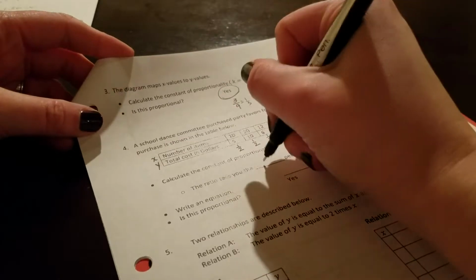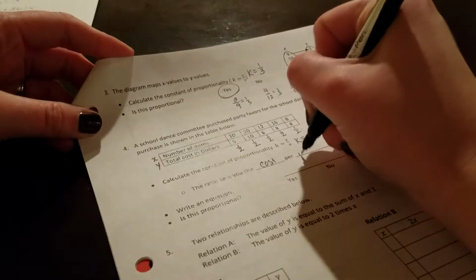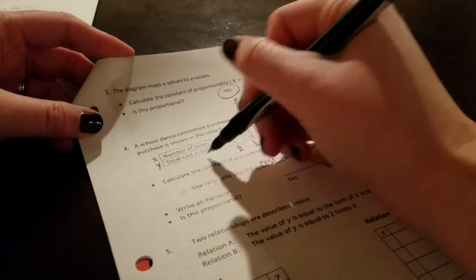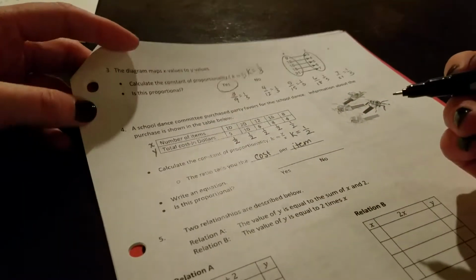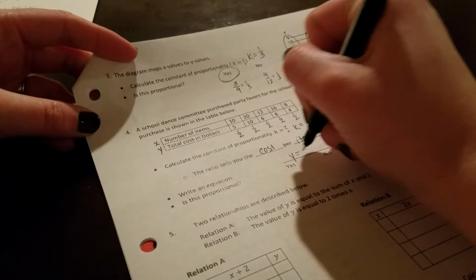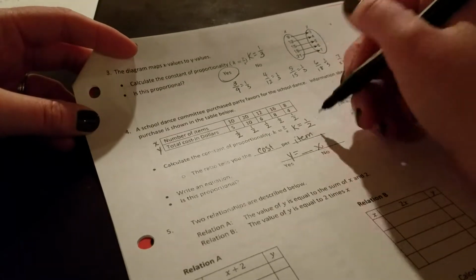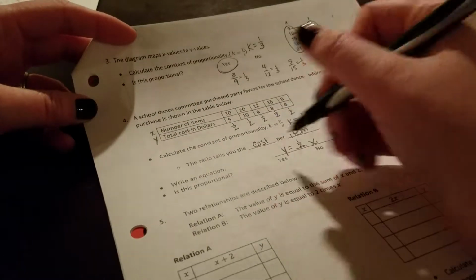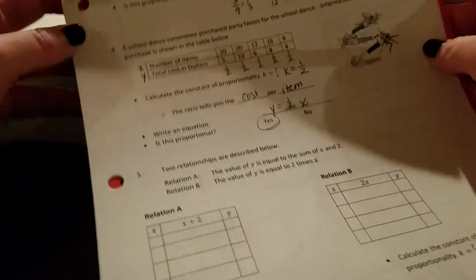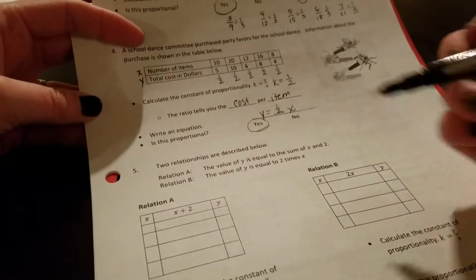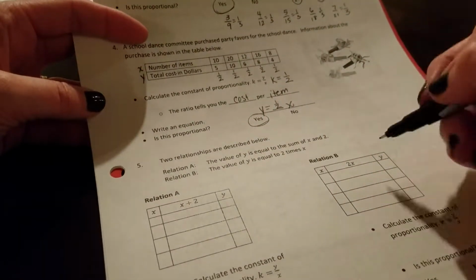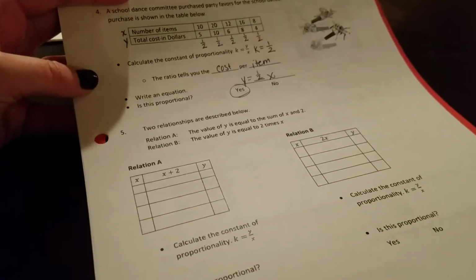And this ratio tells me the cost per item. So the y label per the x label. My equation y equals blank x. K is 1/2. Since they were all the same, yes, it's proportional. Last one here, we'll fill in the first chart and we'll try it, and then I'll have you fill in the second chart and try it.